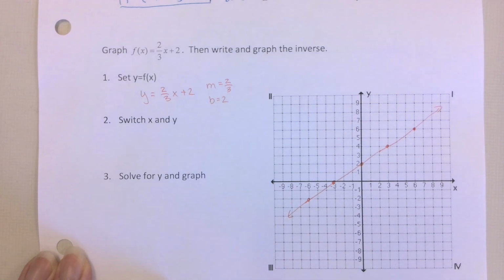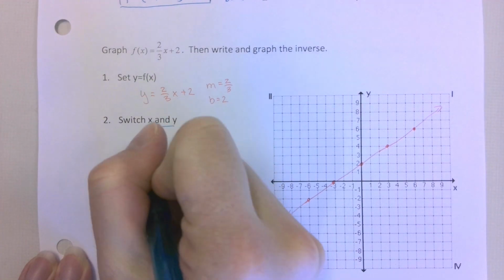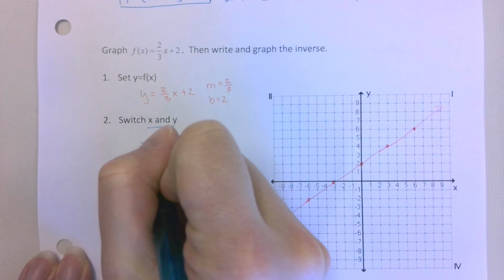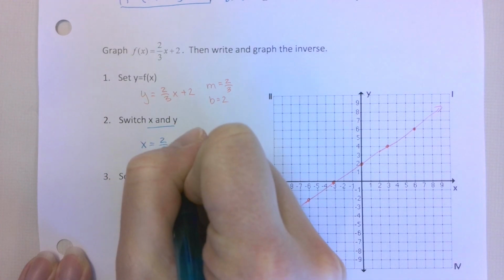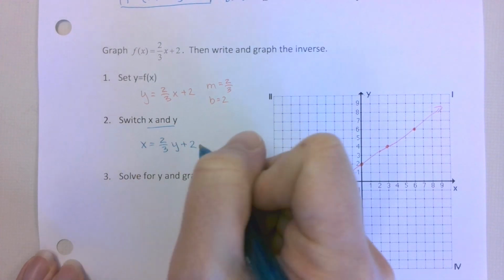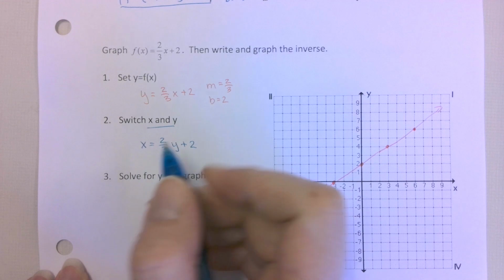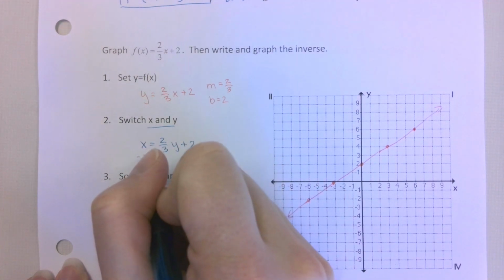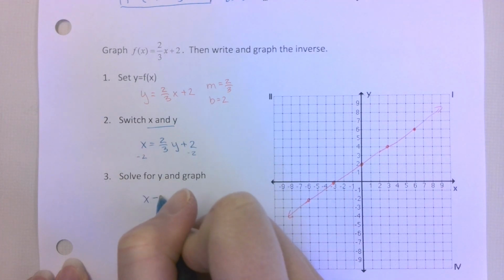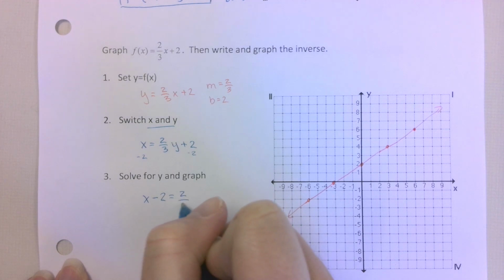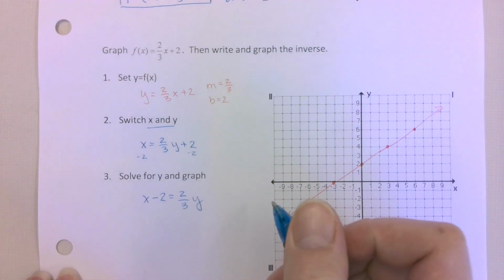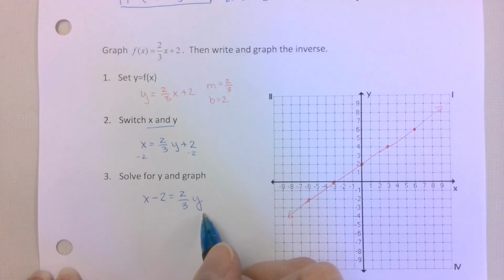And then we're going to come in and switch x and y to find the inverse. So x is equal to 2/3 y plus 2. First thing I'm going to do is subtract 2 from both sides, and I get x minus 2 is equal to 2/3 y. Now here's where I prefer not to divide. I have 2/3 times y. I would definitely divide by 2/3 to cancel it, but we don't want to divide by a fraction if we don't have to.